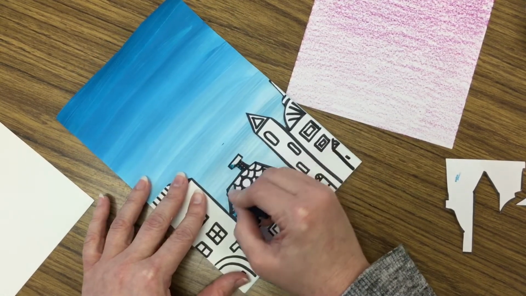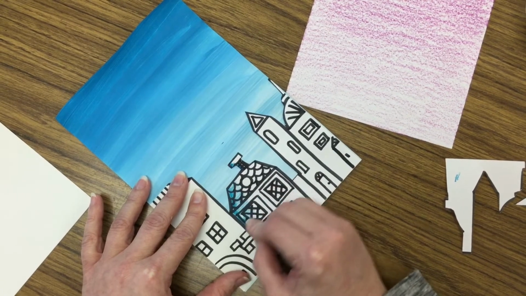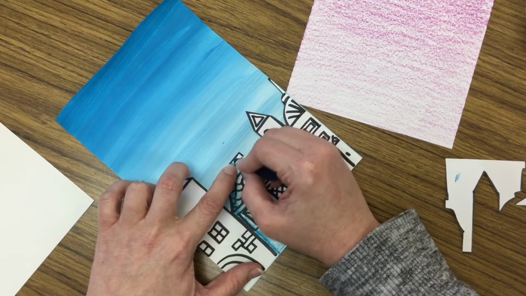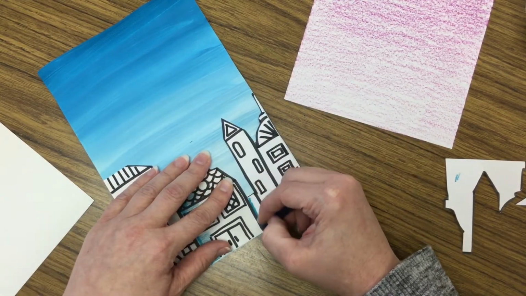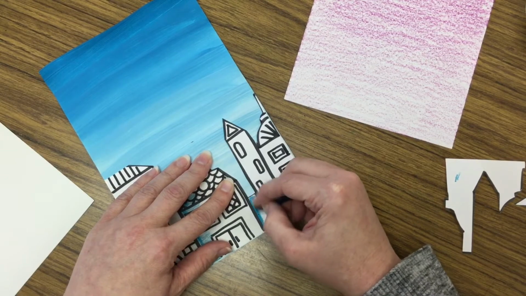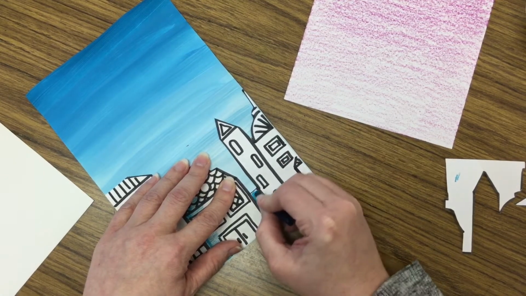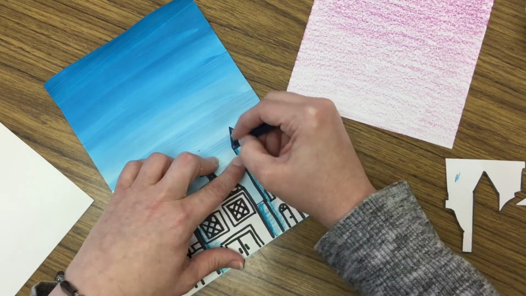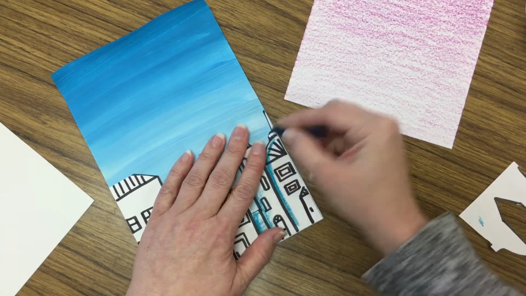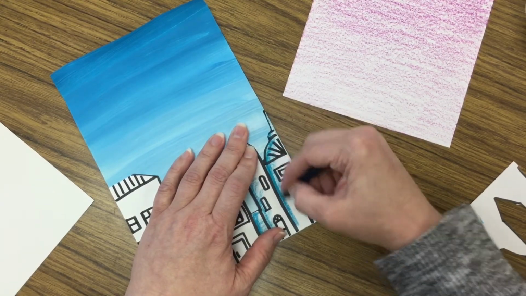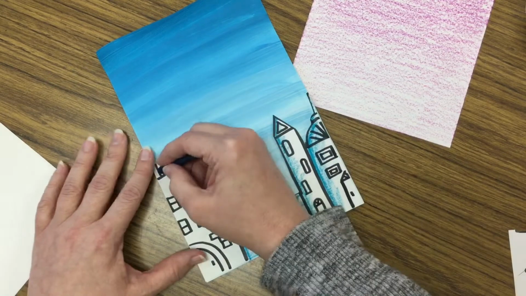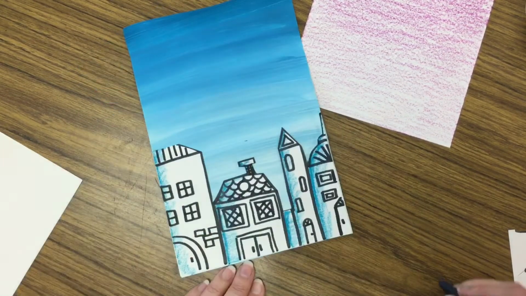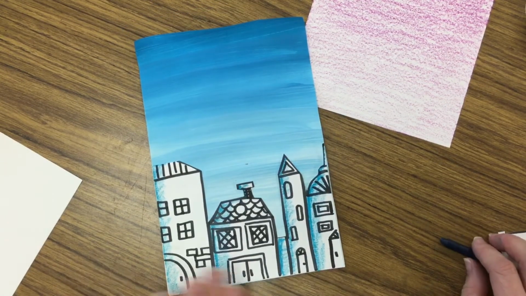And then I'm going to do kind of a light shadow going this way, this little bit too. I'm going to do this on each of my buildings, and if it's a really small building like this one and you end up coloring the whole thing, that's okay. All right, so now I have the shadows completed on my picture.